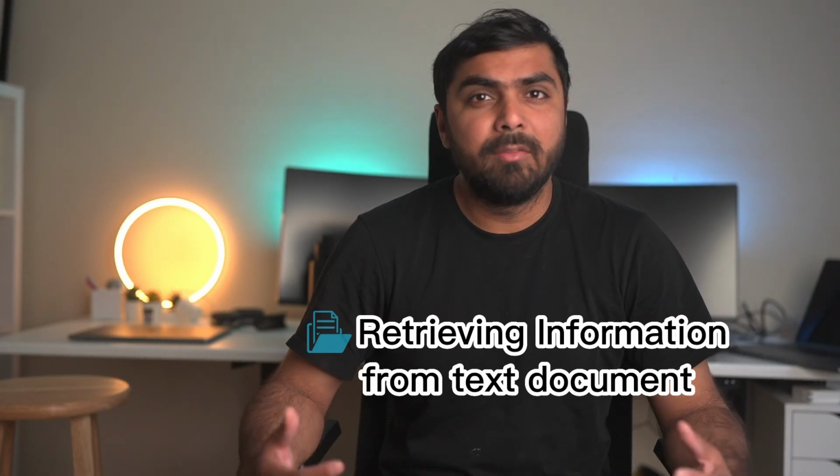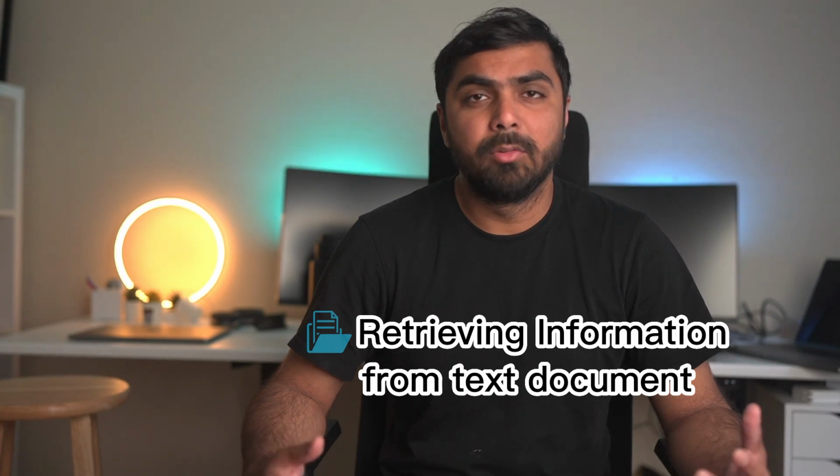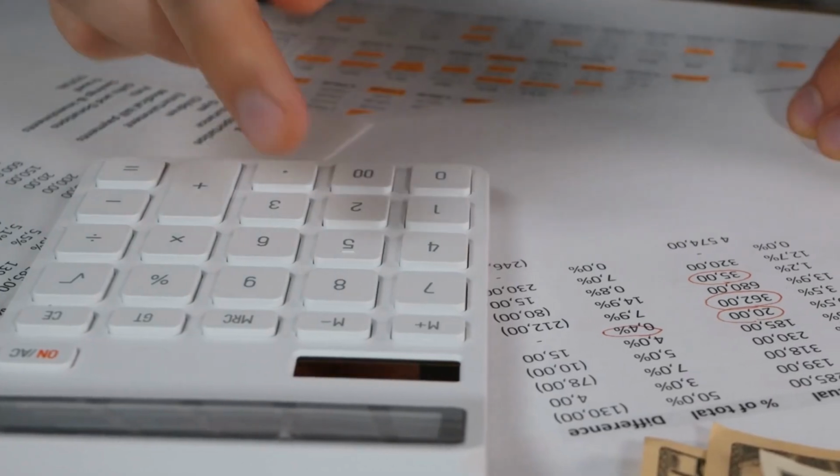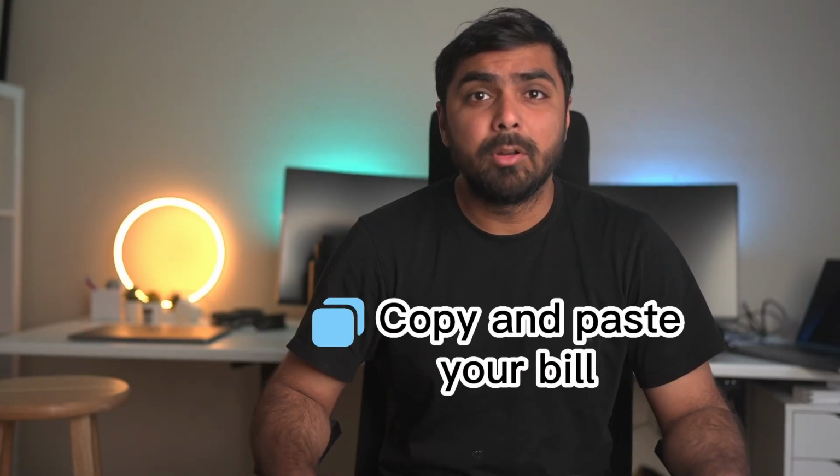This is about retrieving information from a complex text document. So for example, who does not hate the idea of going through a lengthy bill? With ChatGPT, you can simply copy and paste your bill and it will put all of the information you need. Here is how I have used it.